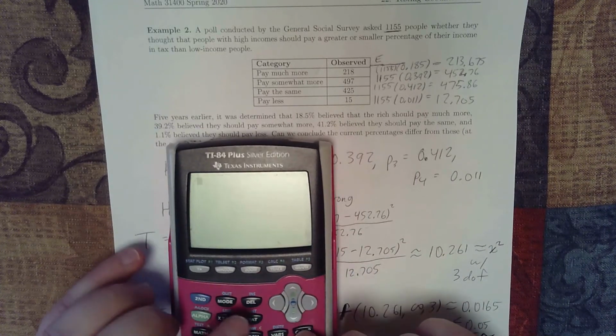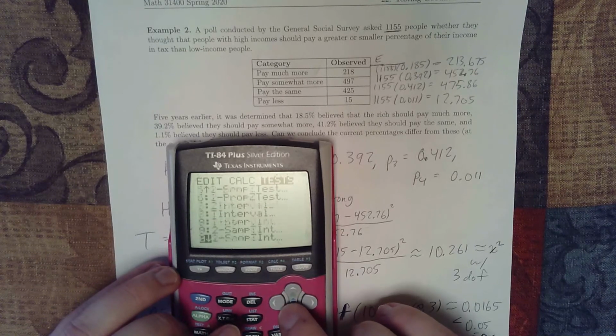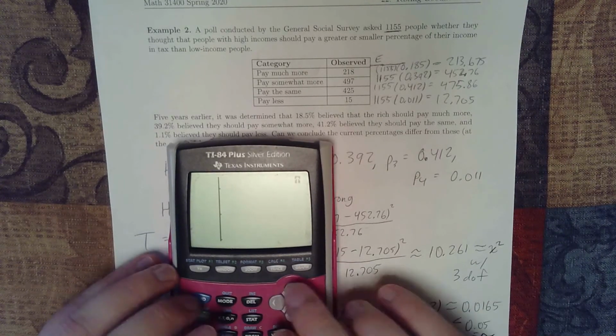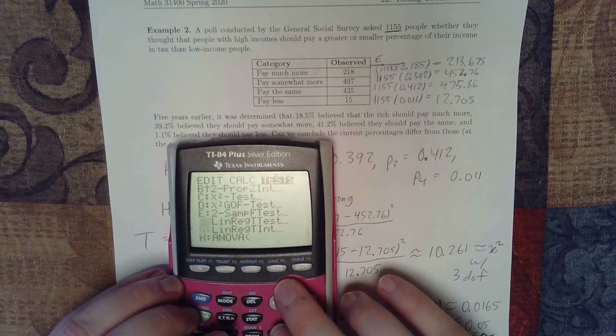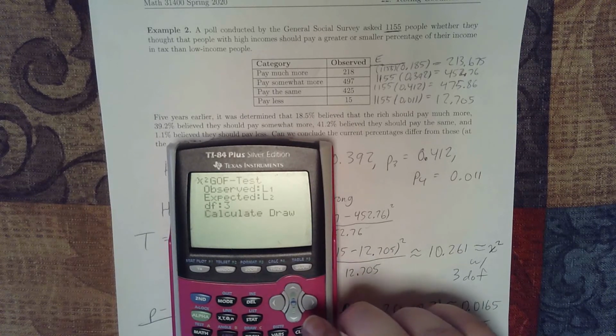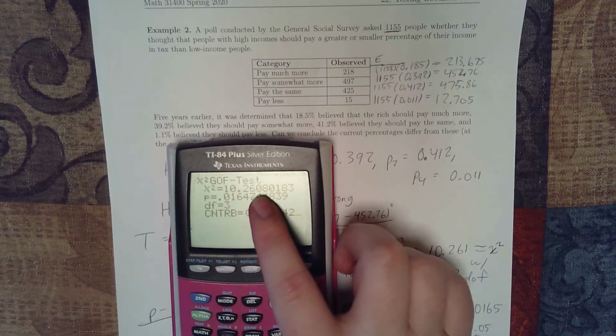So now we can quit out of this, go to tests, and go down to chi-squared goodness of fit. Observed is in the first column, expected is in the second column. Our degrees of freedom is 3, and we want to go ahead and calculate. Again, we get our test statistic of 10.26.